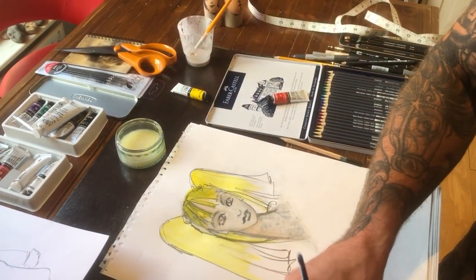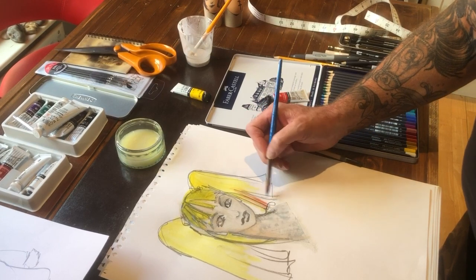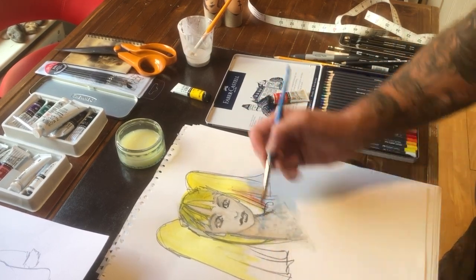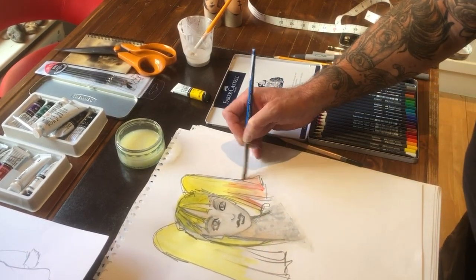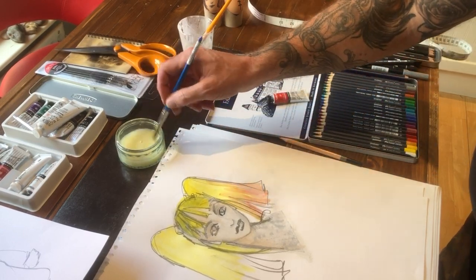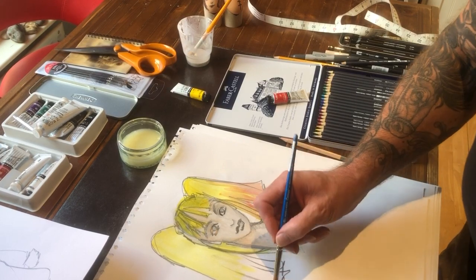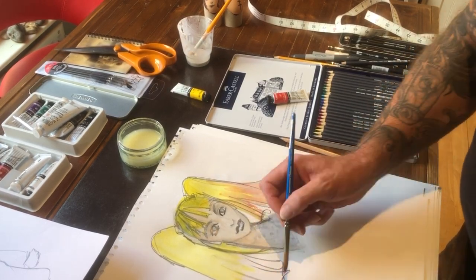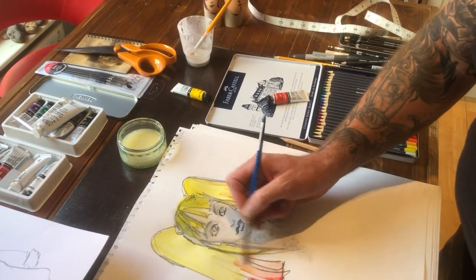And then I'm just going to fade in some of the dip dye colour that she has in her hair. There's different colours on both sides, but for the purpose of my exercise, I'm just going to use the same colour.